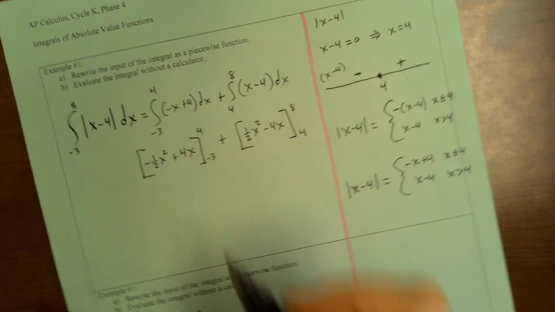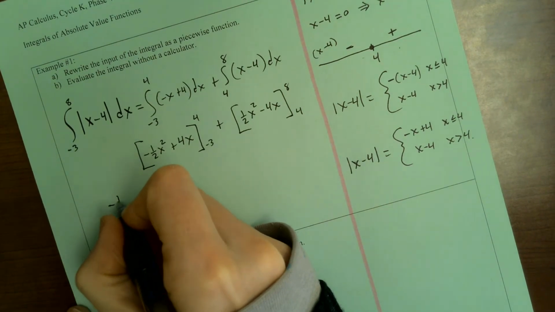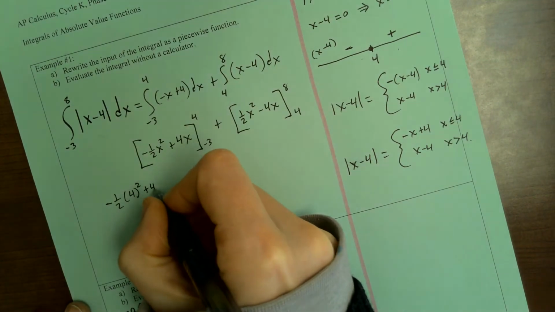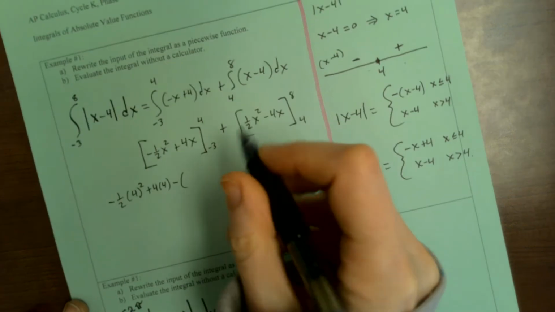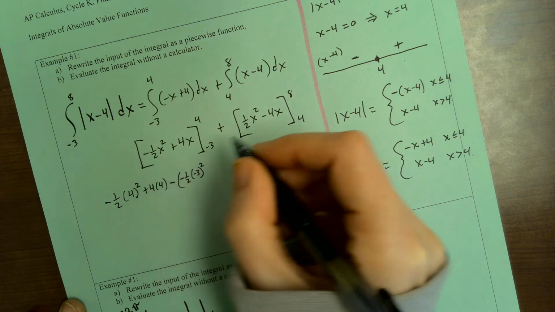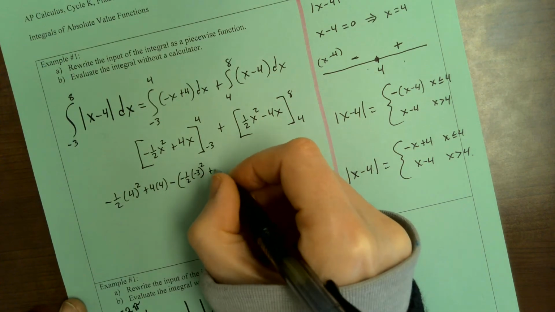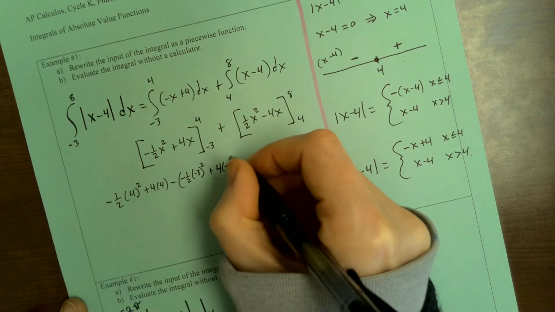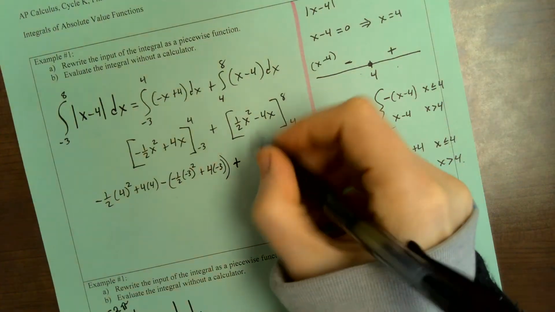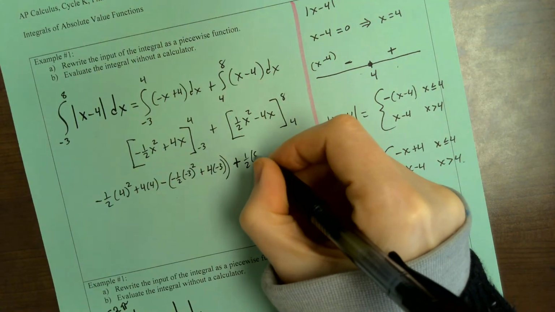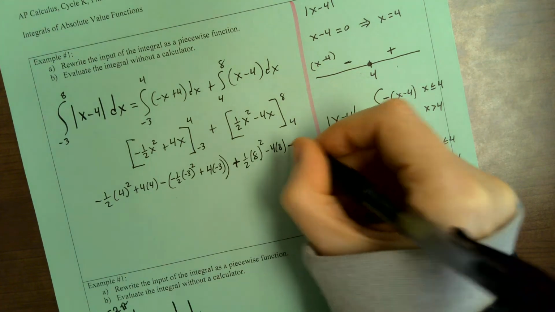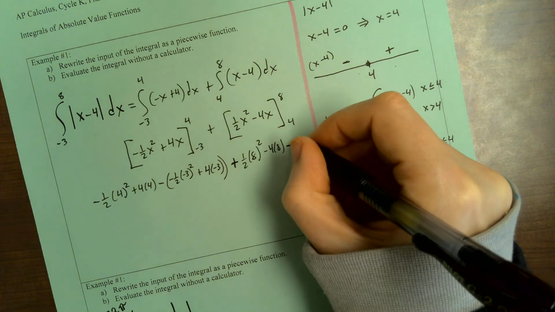Now we've got to plug 4 in. So -1/2 times 4 squared plus 4 times 4, minus -1/2 times -3 squared plus 4 times -3. That plus comes down. I'll try to write small. This is 1/2 times 8 squared minus 4 times 8 minus, oh boy.